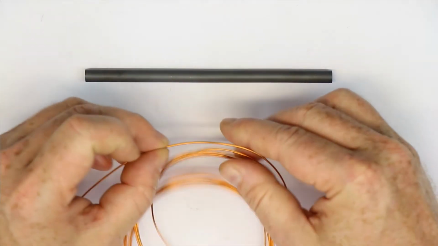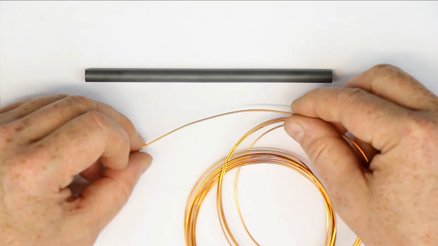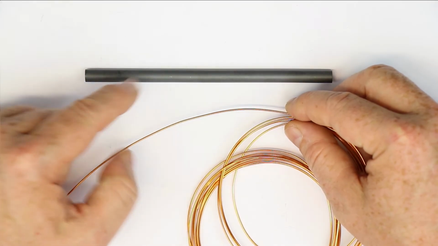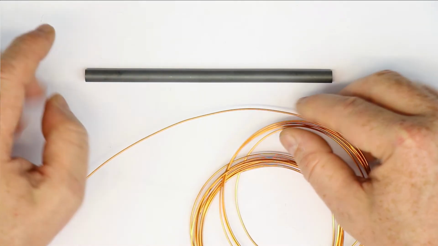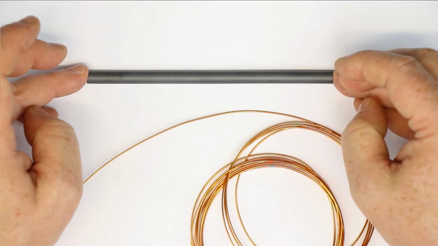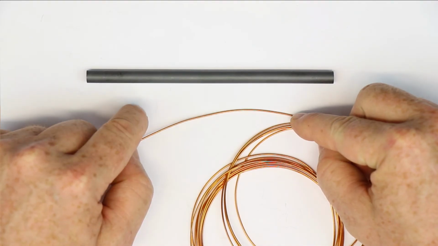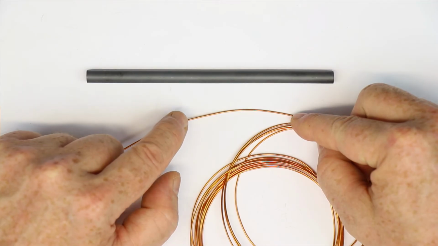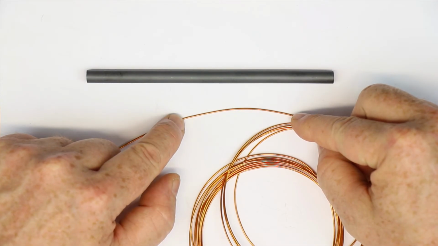We should use the thickest magnet wire or enameled copper wire that we get that still gives us enough place for the winding. And the last part of the recipe is the distance from one turn to the next should be at least 6 times the diameter of your wire.